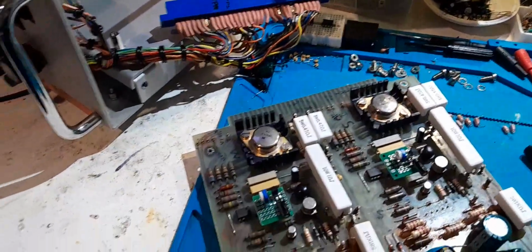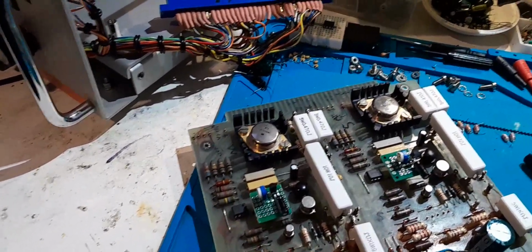I'm going to finish my food and build up one of these, like I said, with no caps on it. We'll see what happens.